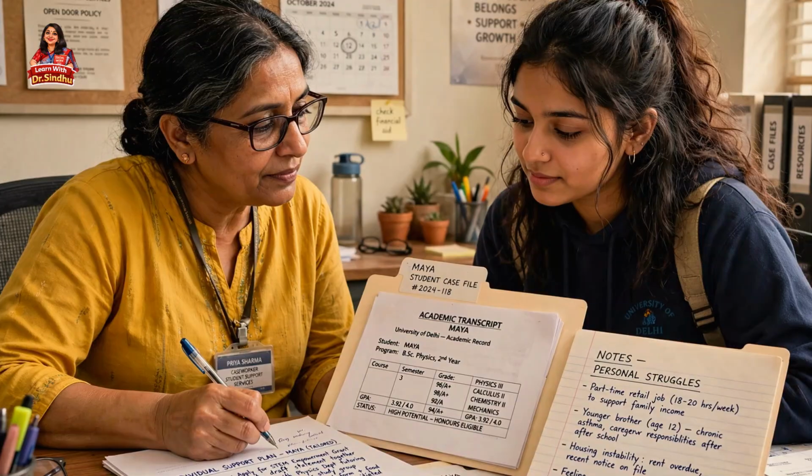So, when Maya walks in, a trained caseworker doesn't just check a box that says struggling college student and hand her a generic pamphlet. Instead, the worker treats Maya as a unique individual. They look at her specific history, her high academic potential, and her personal struggles, tailoring the entire approach to her specific life layout.